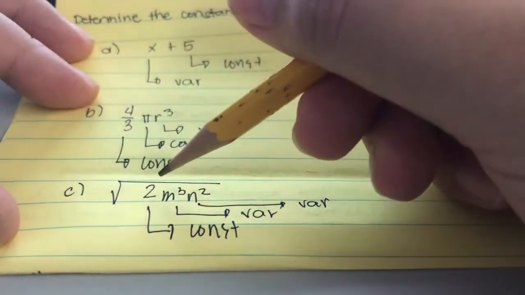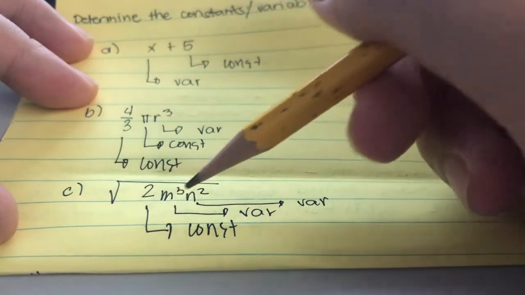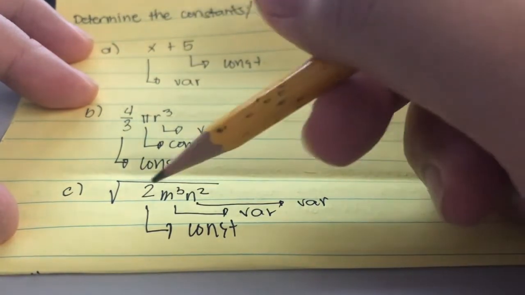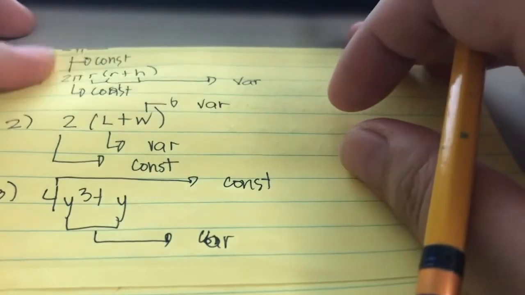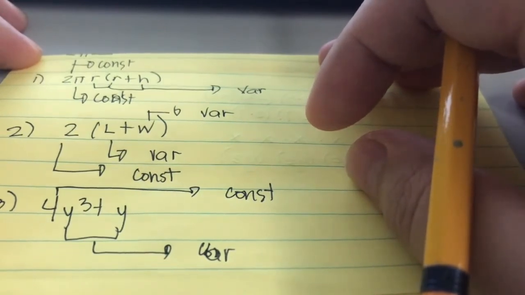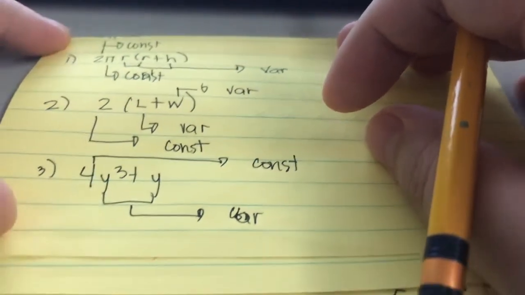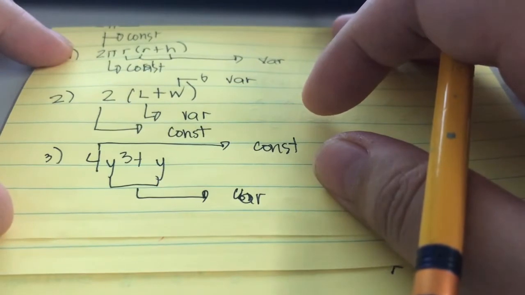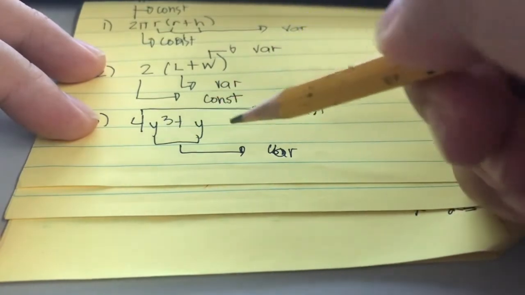For letter C, it's the square root of 2 to the 2 times m to the third power, n to the second power. So 2 is a constant, m and n are variables. How about this? 2 pi r times r plus h. So 2 pi is a constant, r and h are variables. And 2 times l plus w multiplied. So 2 is a constant, l and w are variables. And here 4 is a constant and y is a variable.